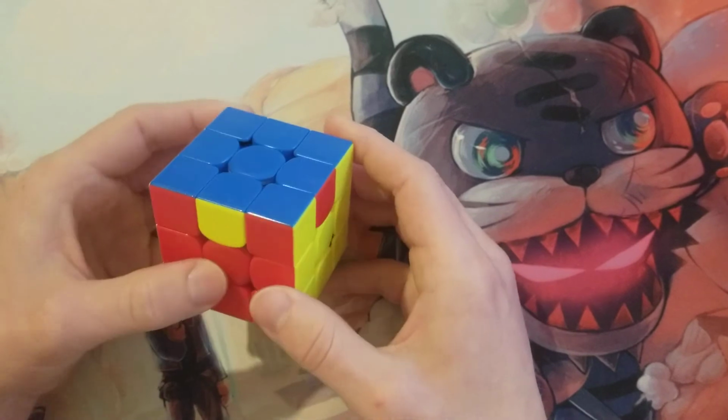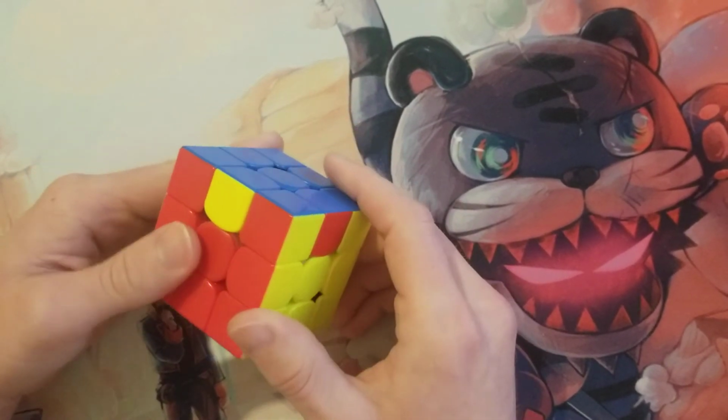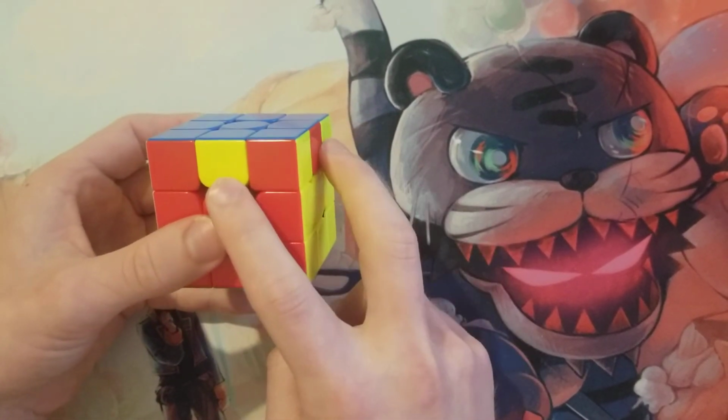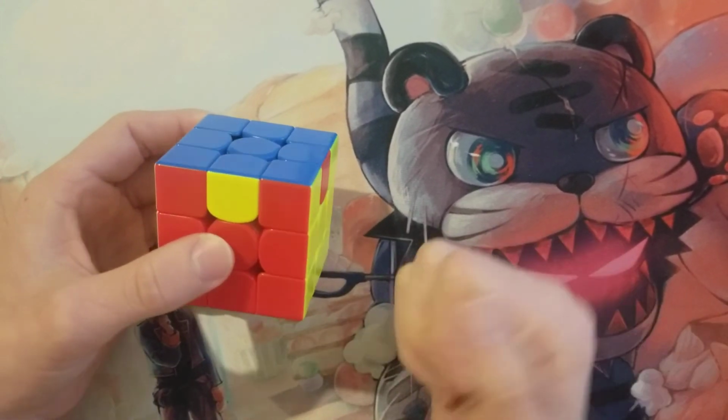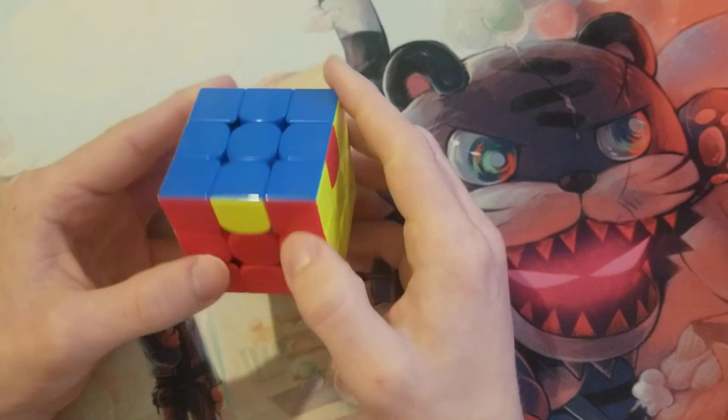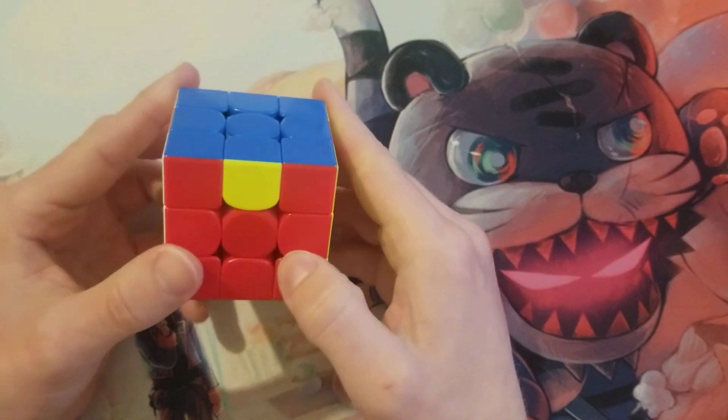Now, the algorithm I use is I hold the adjacent pair so that one is facing me and one is facing to the right. And it's actually similar to the H perm you just learned.